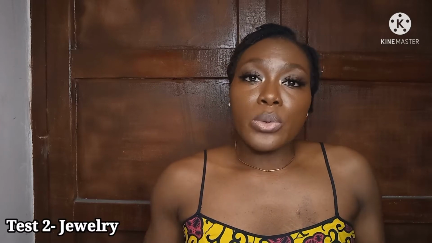Test 2, which is one of my favorite and easiest tests, if you ask me, is the jewelry test. If you notice that silver accessories, like silver earrings, silver neck pieces, silver bangles or bracelets, look flattering on you, then you most likely have a cool undertone. But if you find out that gold jewelry, that's gold earrings, gold neck pieces, and gold bracelets, look more flattering on you, then you most likely have a warm undertone. But if the two look flattering on you, then you have a neutral undertone.